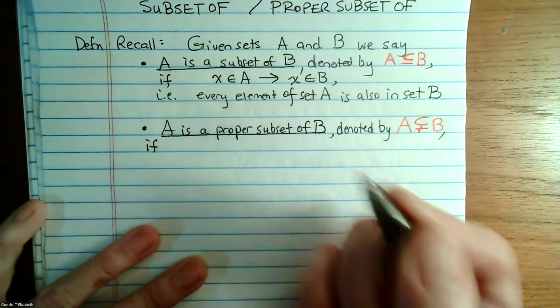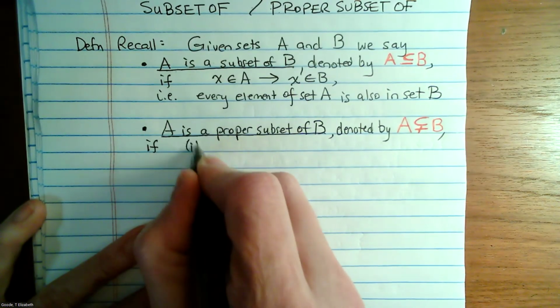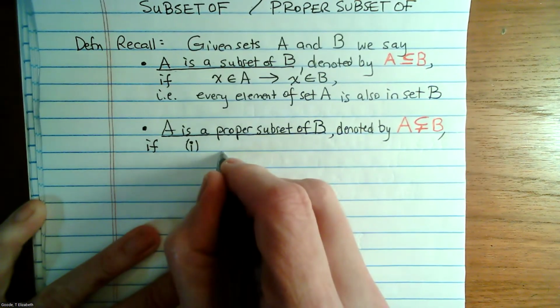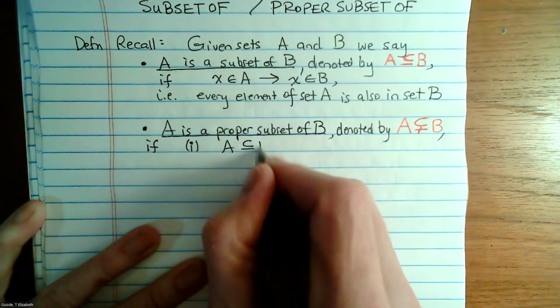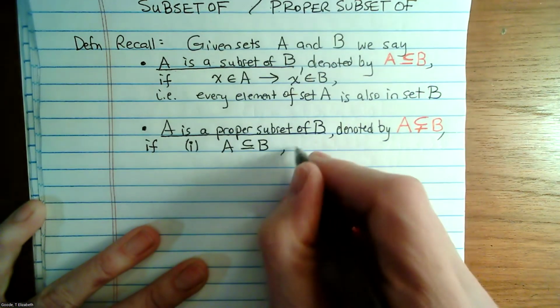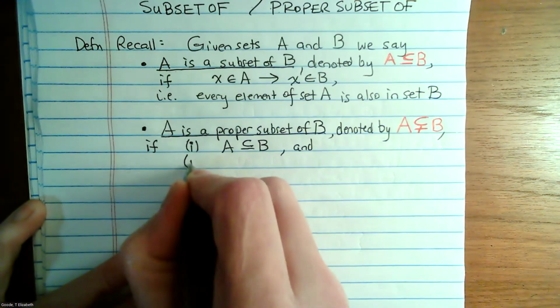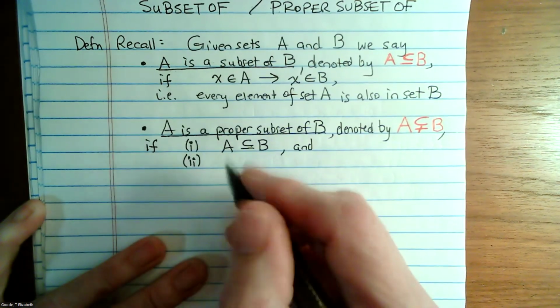If, well, two things. One, A is a subset of B. You've got to have that A is a subset of B. And the second part is what makes it proper.